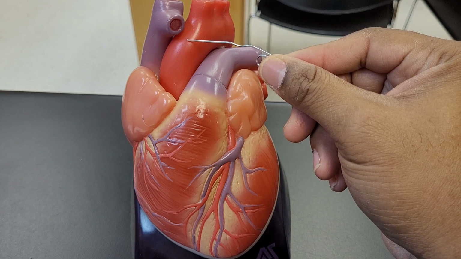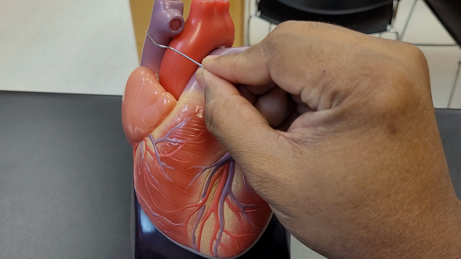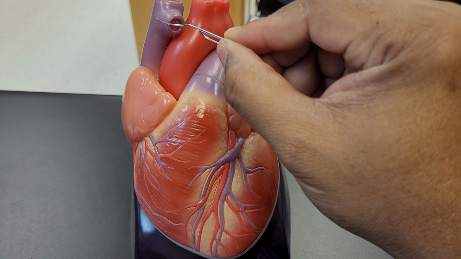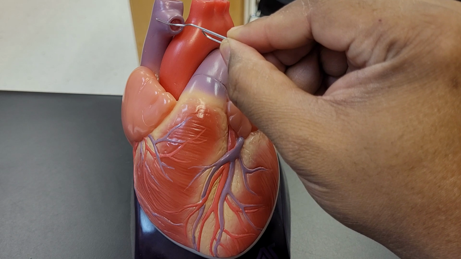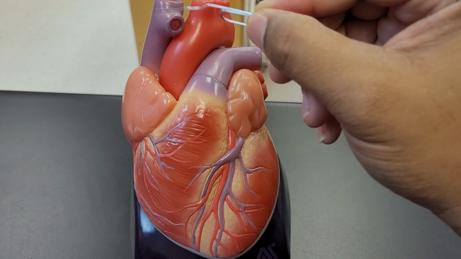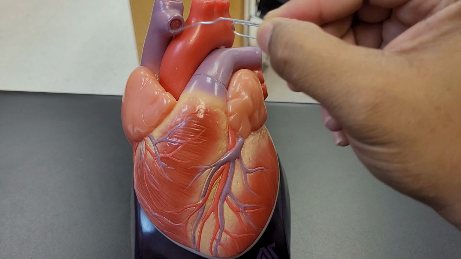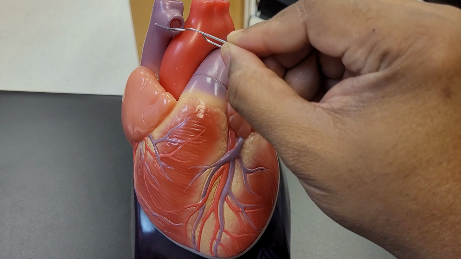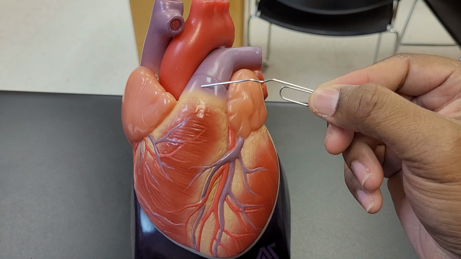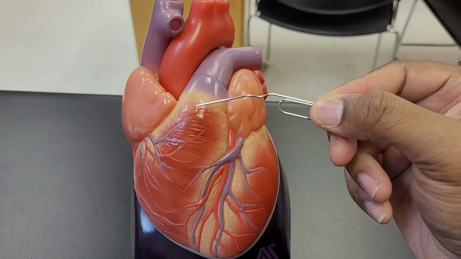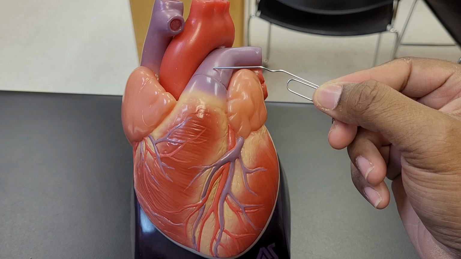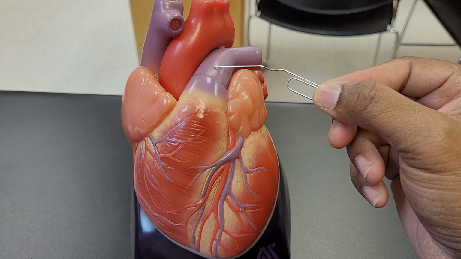The second structure is the superior vena cava, which is a large vein that takes blood from the upper structures to the right atrium. That's deoxygenated blood. So we have the aortic arch, the superior vena cava. This structure is called the pulmonary trunk. The pulmonary trunk takes deoxygenated blood to your left and right lungs, so the blood can be oxygenated.